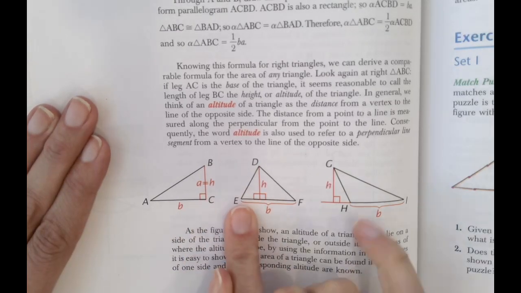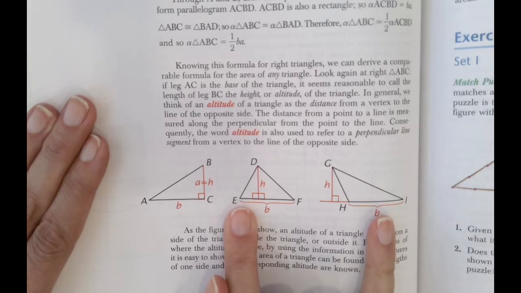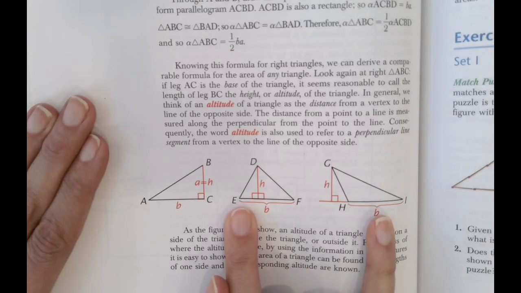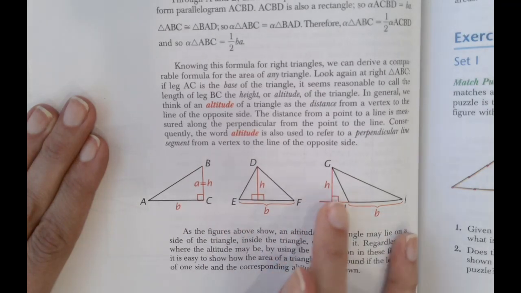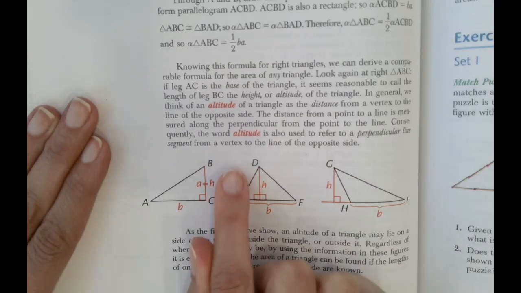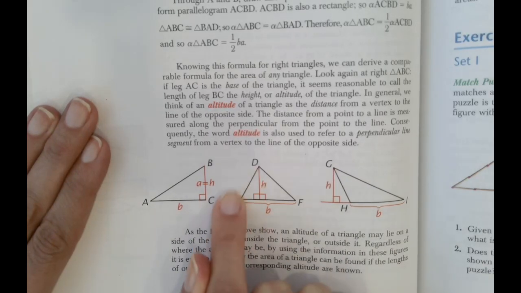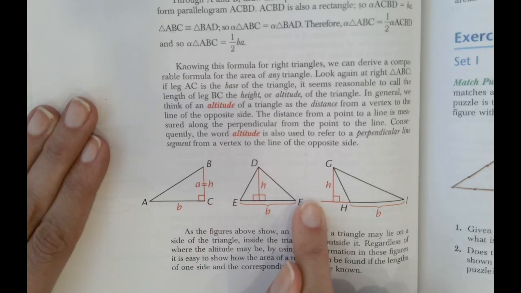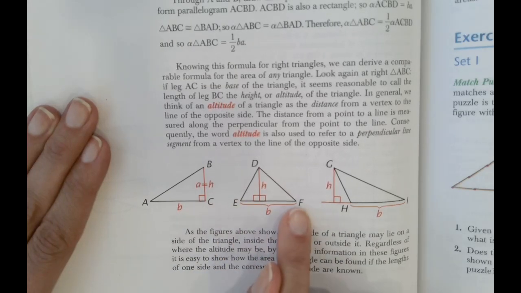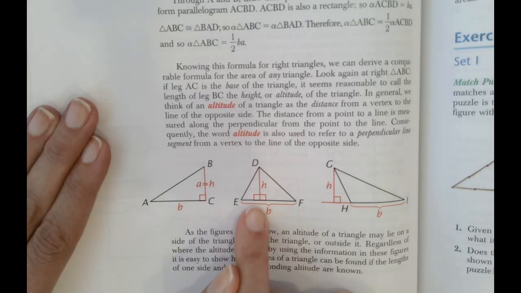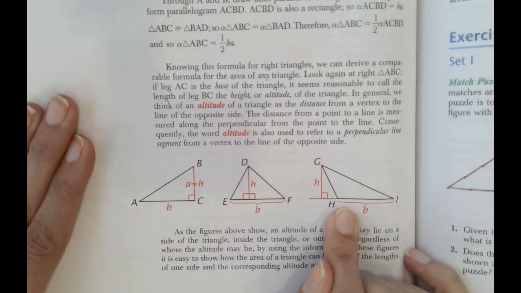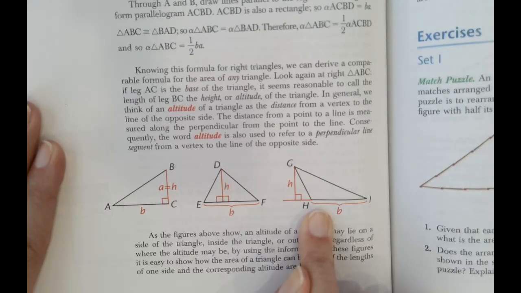But for other types of triangles, such as DEF or GHI, the altitude is simply how tall the triangle is, and that might not necessarily be a side of the triangle. So for here, you would have a measurement for DE, a measurement for DF, a measurement for EF, and you'd also have a measurement for the height or altitude. And the same is true for this triangle GHI.